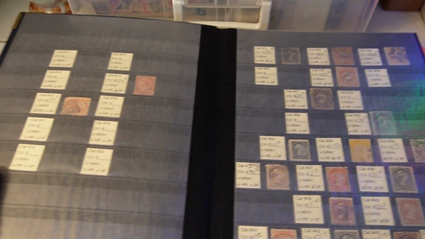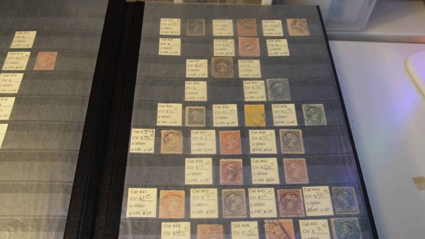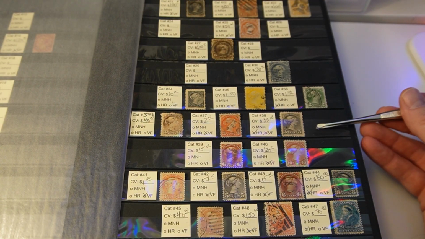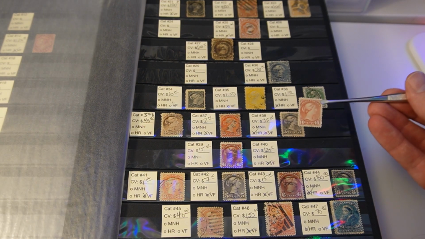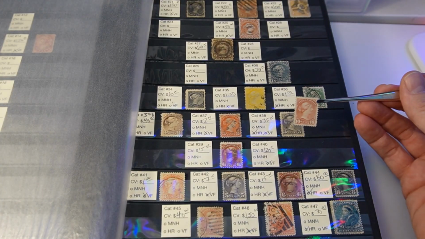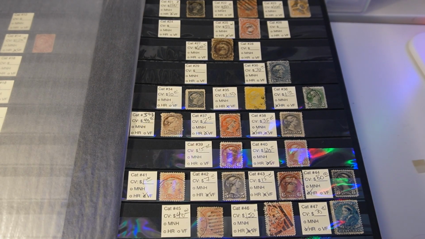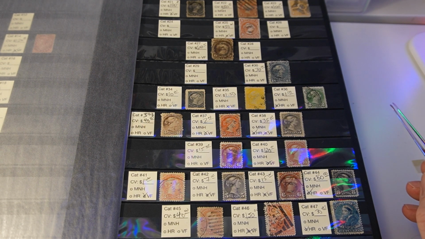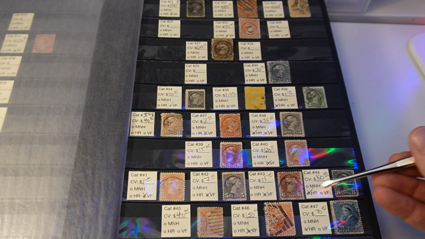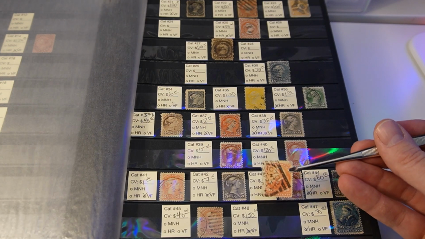But then I move into some of the more populated section of my Canadian stamps, which I really like. The Queen Victorias. This is a particularly fine small queen. There are a lot of color variations. There are a lot of different types within these that you can become a specialist and learn about. I love this cancel.